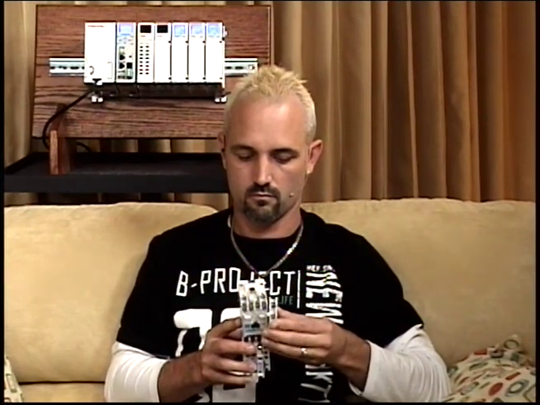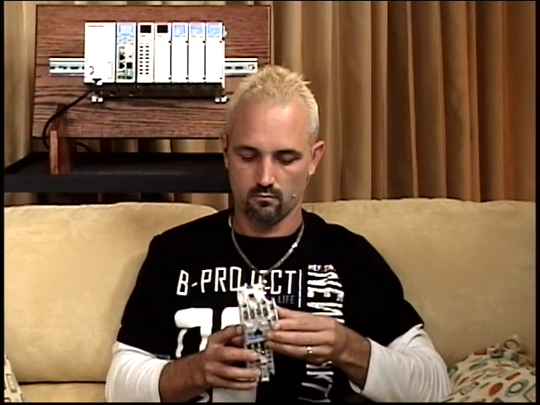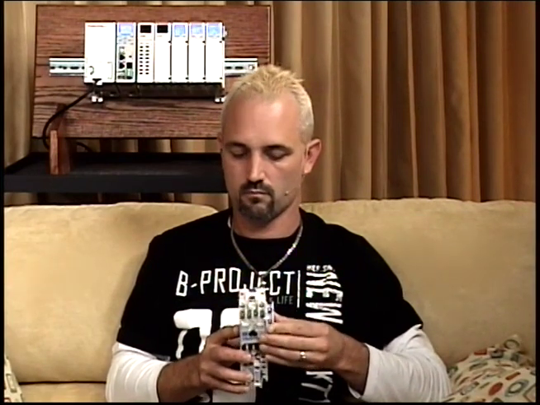IEC being the European standard has become more popular over the years. If I go back in my career, and this is kind of hard to explain, the NEMA ratings on motor starters are fairly robust. Very heavy duty. The contacts, the hardware, everything else is very robust.